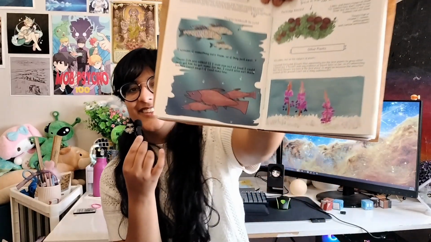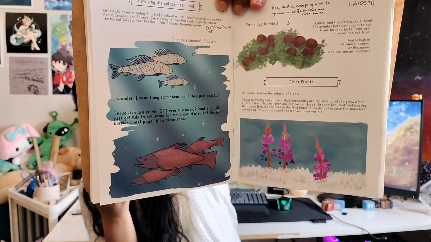I do like the idea of having fireweed grow on this planet, but because I changed the timeline, it doesn't make sense for these to be growing here anymore. No! Look how cool they look. The colors are so nice.